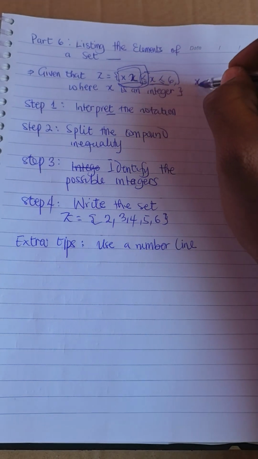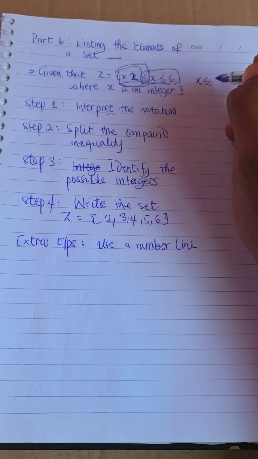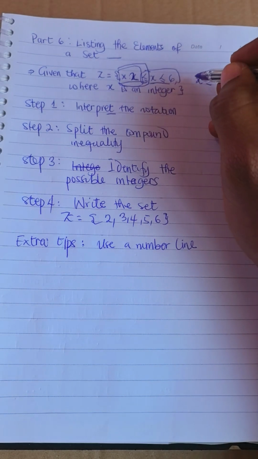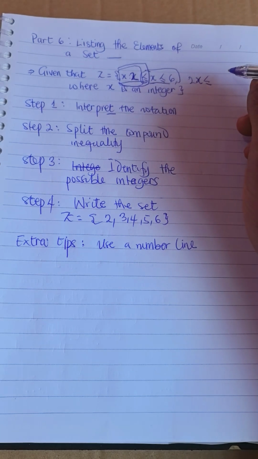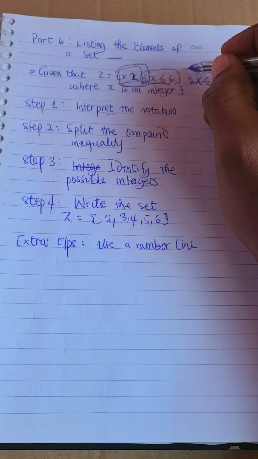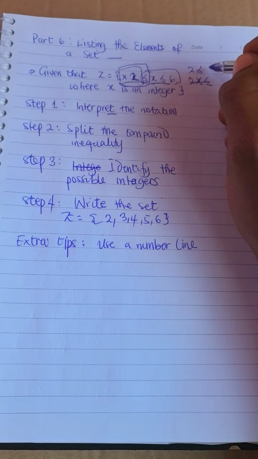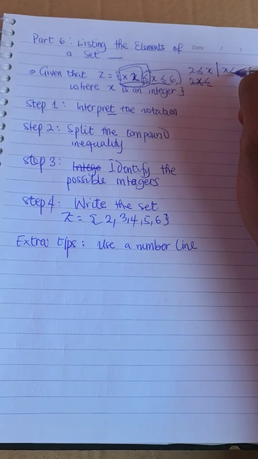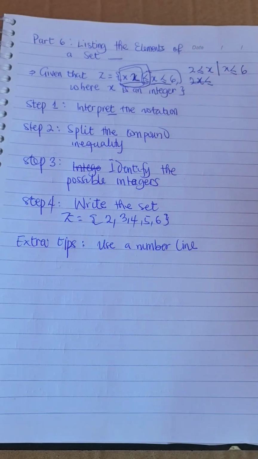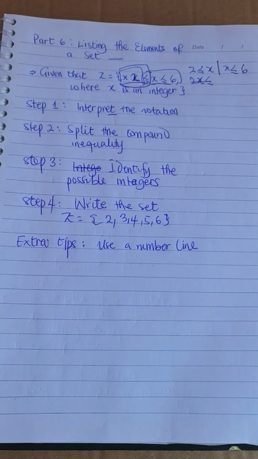So let me write them again so that I don't mess things up. So 2 less than or equal to X. That's one condition. And another one is X less than or equal to 6. That's the interpretation: two conditions joined together. Now, let's continue with this.